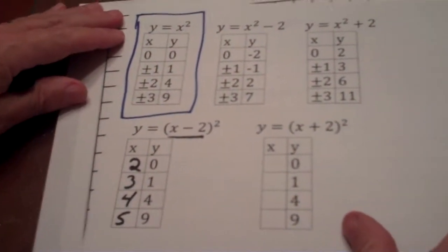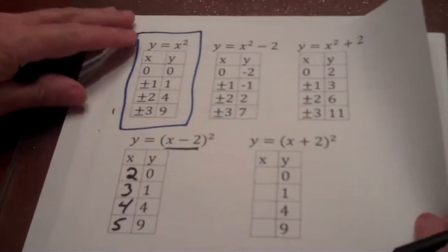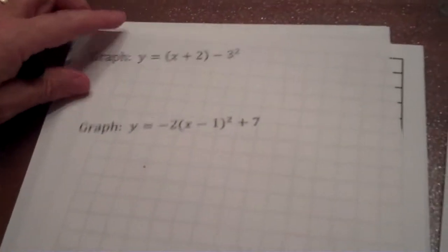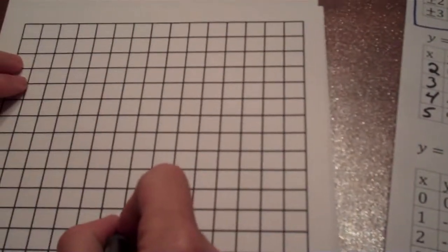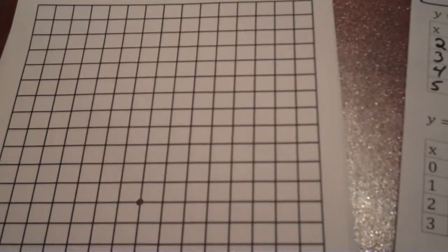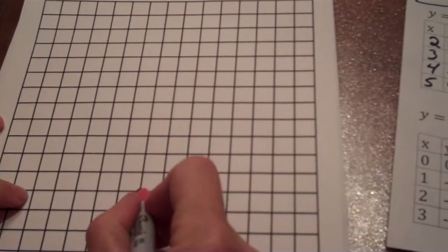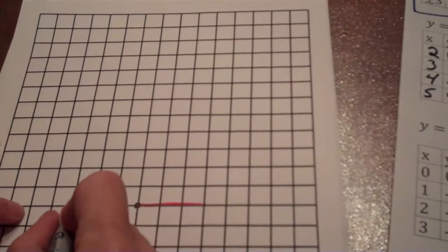I want you to realize that this time, where am I going to start? Well, normally, frankly, I would start right here at my origin. And just to be clear, let's go ahead and draw my axes again in red.